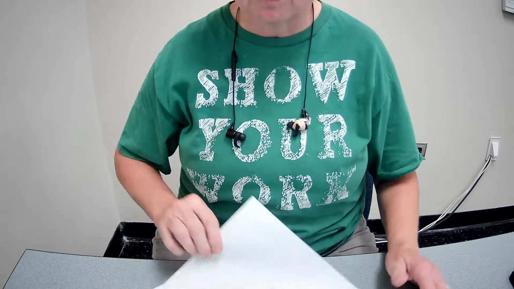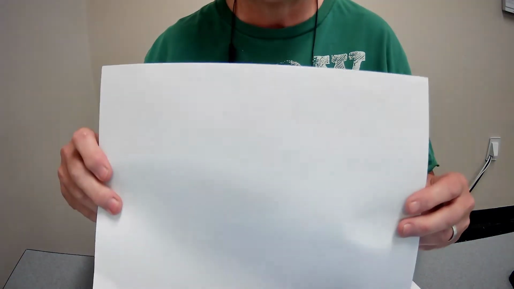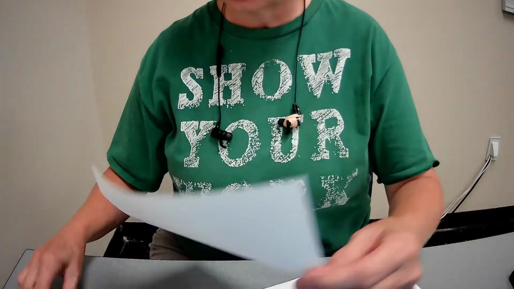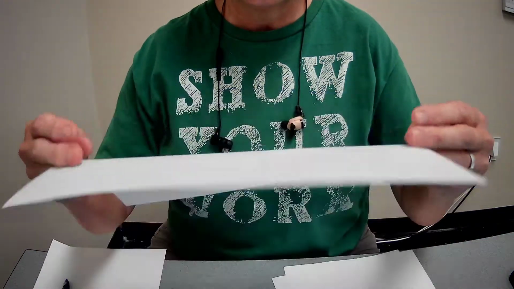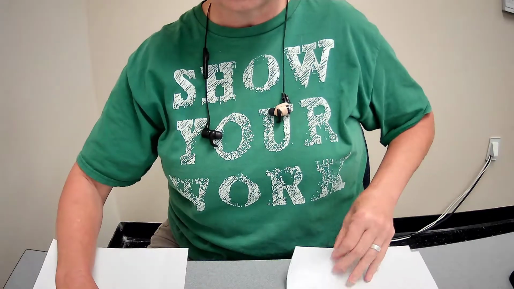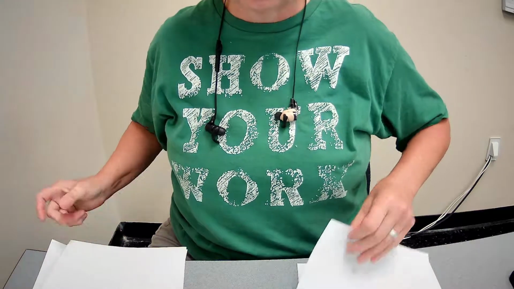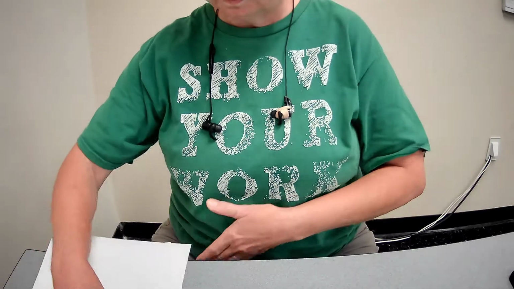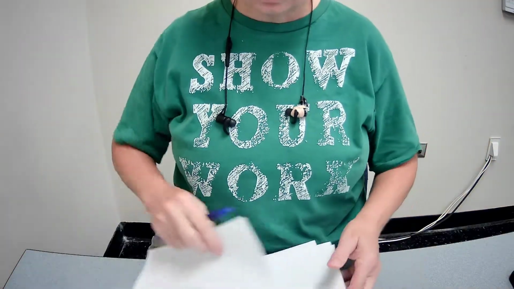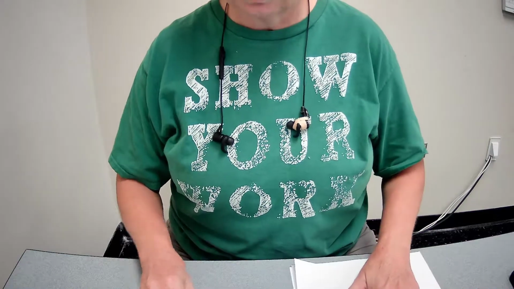So after you have finished your test, before you turn off the camera, you're going to once again show the front and the back slowly of all of your work, okay? And show the front and back of every sheet even if you don't work on it. So front, back, very slowly. That's going to allow your instructor to see the work that you have done.